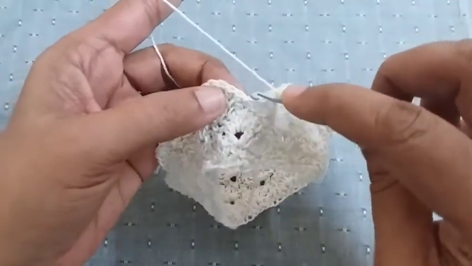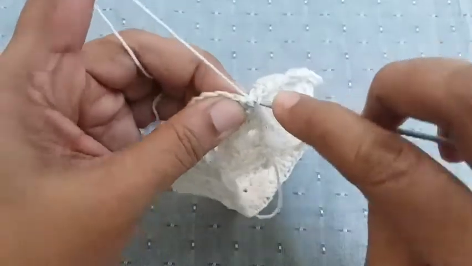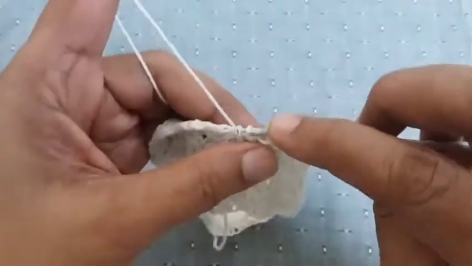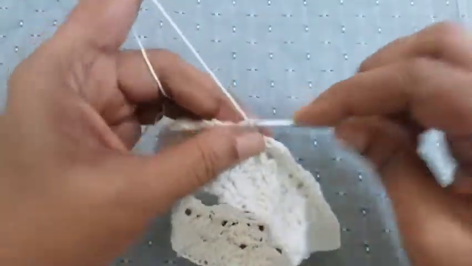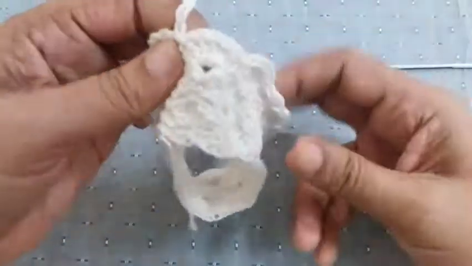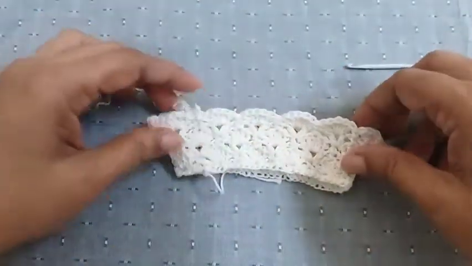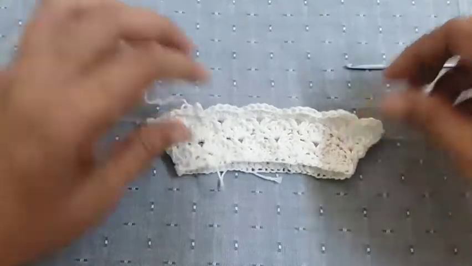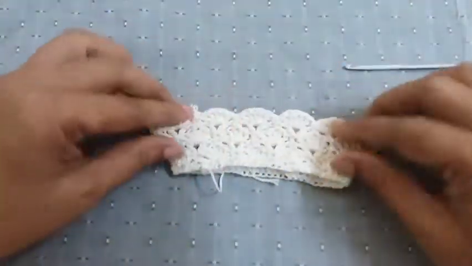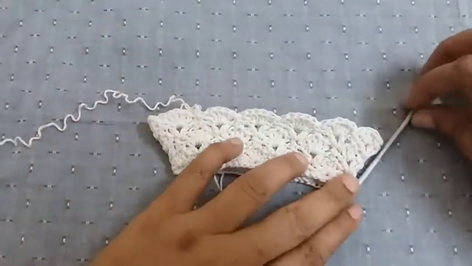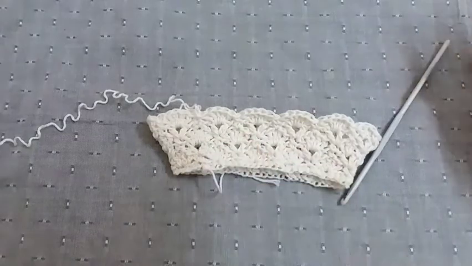Now we are closing the round with slip stitch in the base of the shell stitch, that's the single crochet. You can see slowly the angle forming here. See, it started sloping.